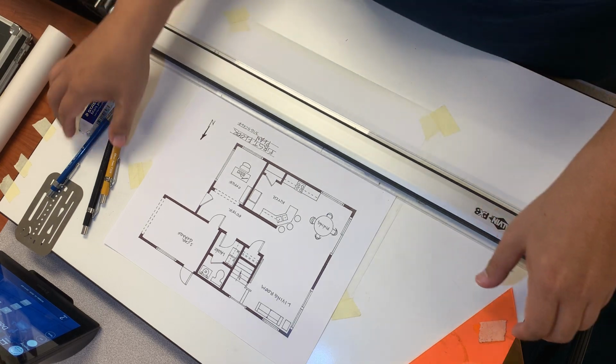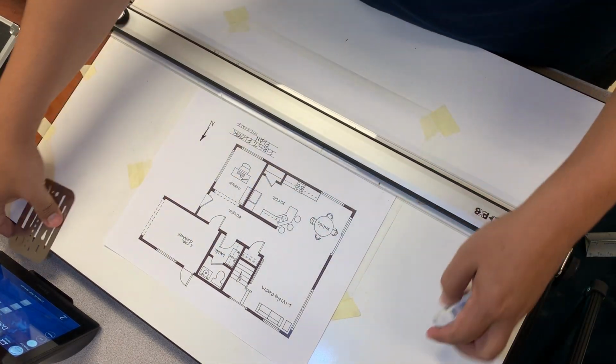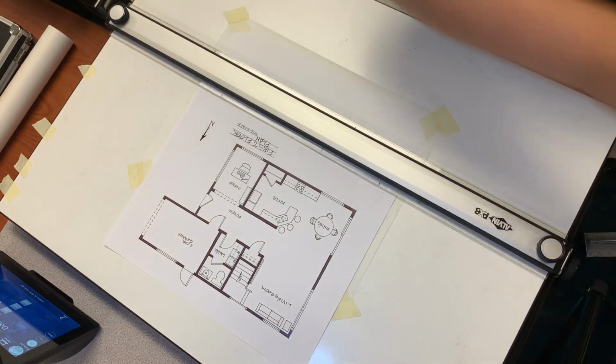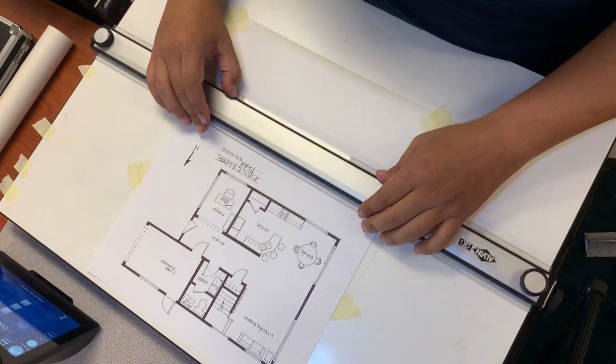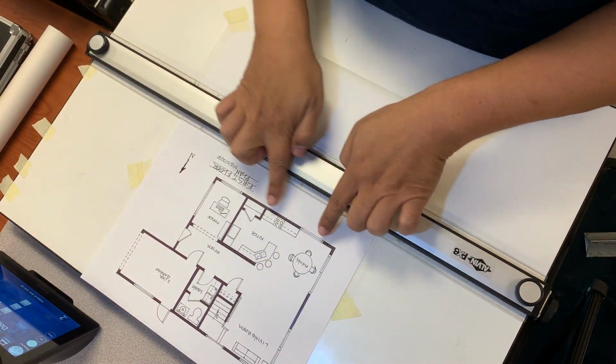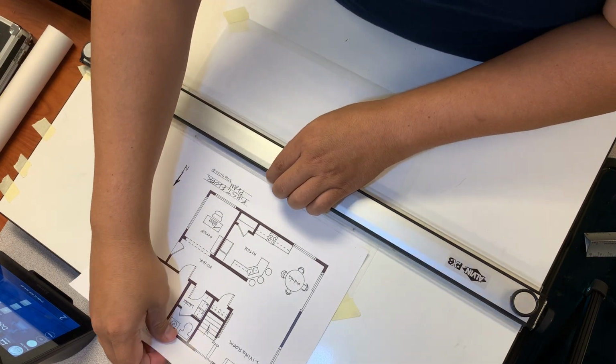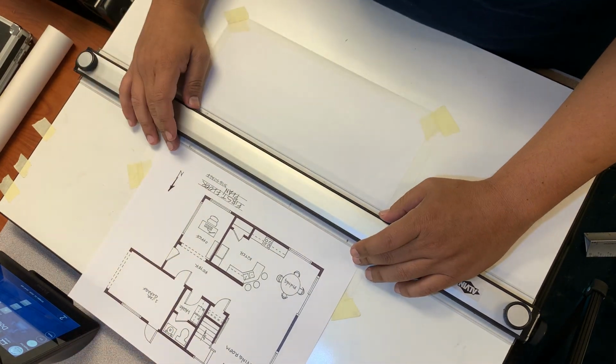And so what I want to do is tape this up in such a way that I can see what's going to go on here and here. So I'm going to move this up a little bit.